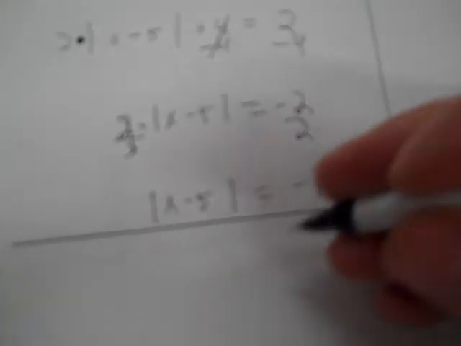2 times the absolute value of x minus 5, plus 4 equals 2. So I don't know what my absolute value equals because I have a 4 being added and a 2 being multiplied. So first I deal with the plus 4. So I minus 4, and that's negative 2. So 2 times the absolute value of x minus 5. And then I divide by 2. That gives me a multiplier of 1, so it's the absolute value of x minus 5 equals negative 1. Well, it can't be equal to a negative, so that's no solution. I don't need to do the chart.